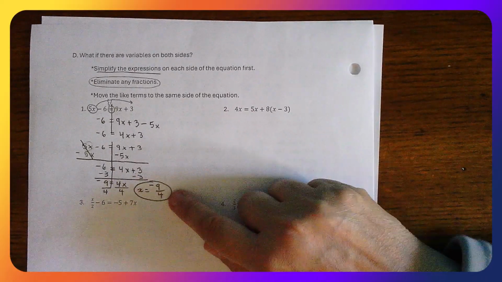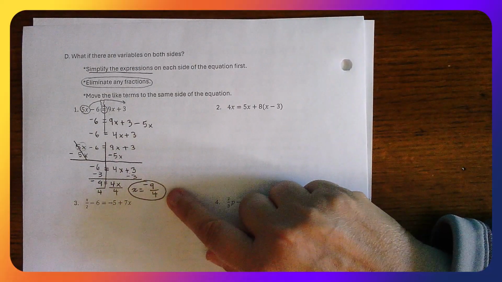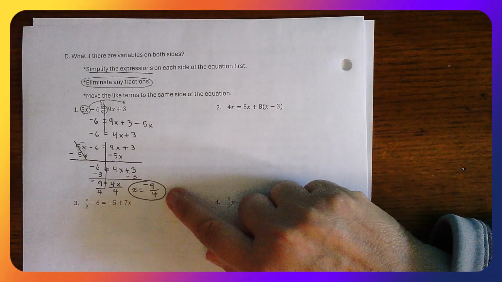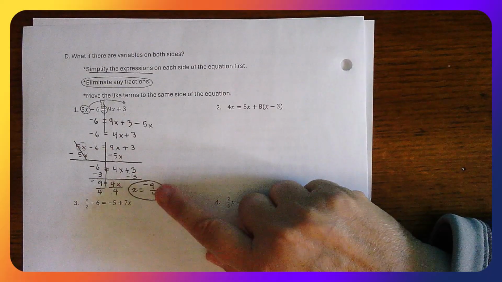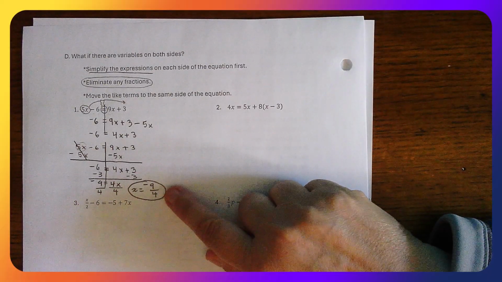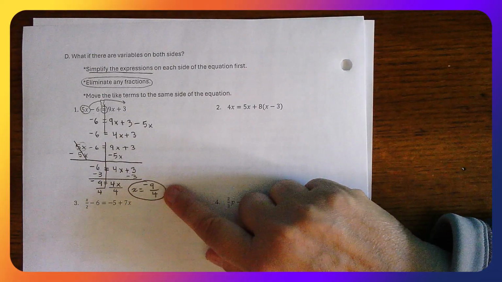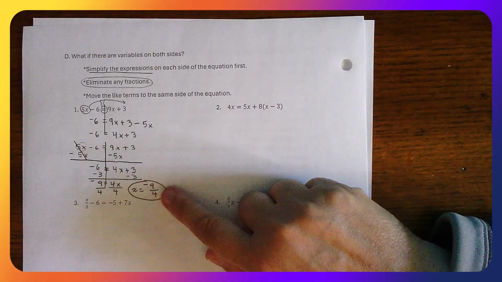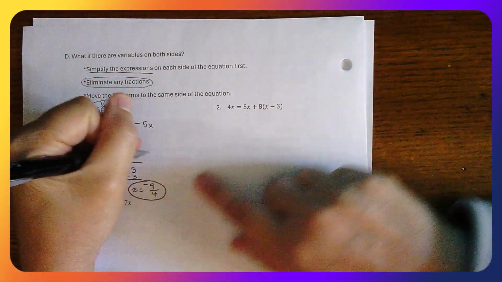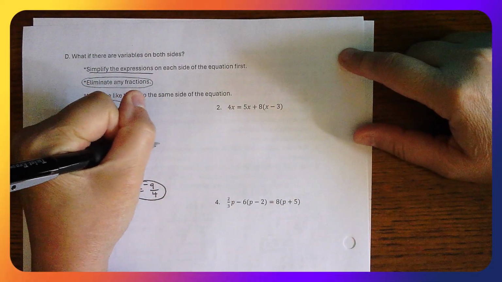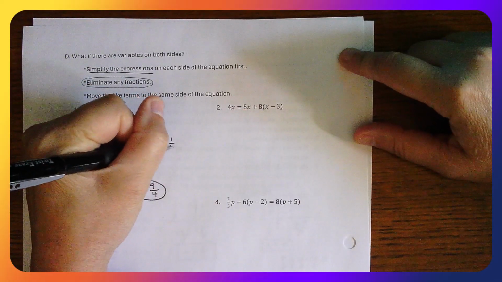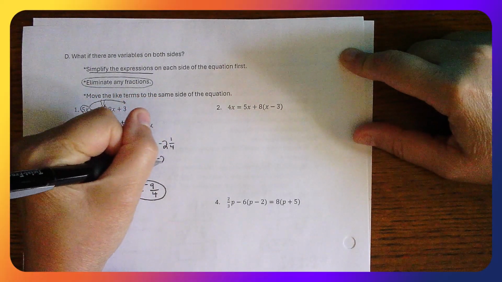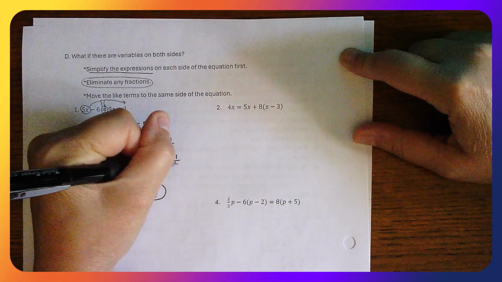This is what's called an improper fraction, and that's an unfortunate name because once you get to this level, this is actually the better form. I don't like mixed fractions because written this way, negative 9/4 is really just one operation, negative 9 divided by the 4. If you write that as a mixed number, that would be negative 2 and 1/4, which really means negative 2 plus 1 divided by 4.